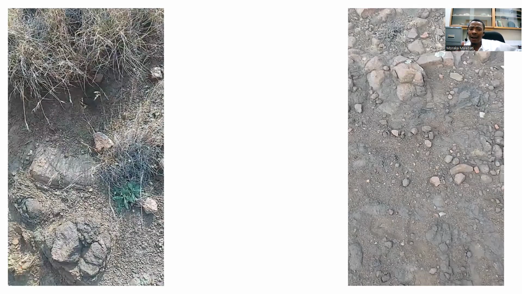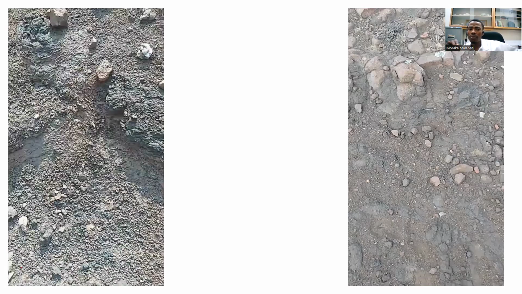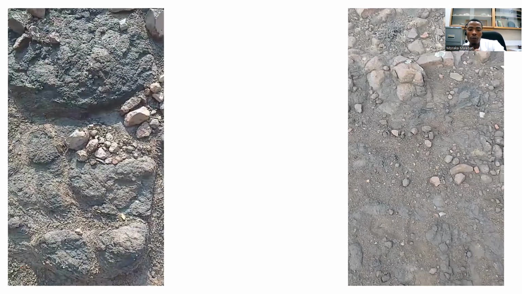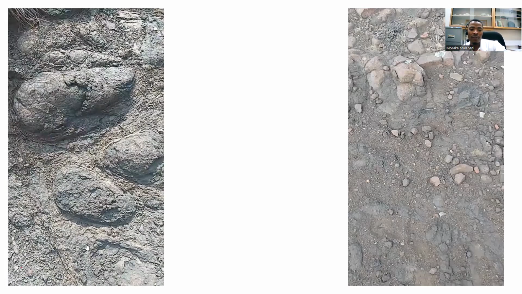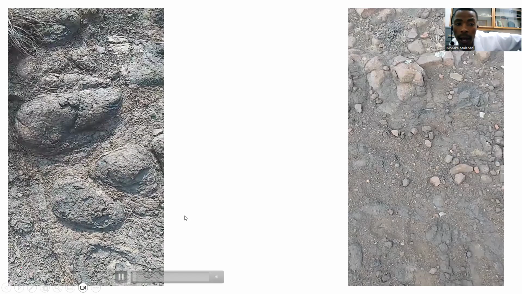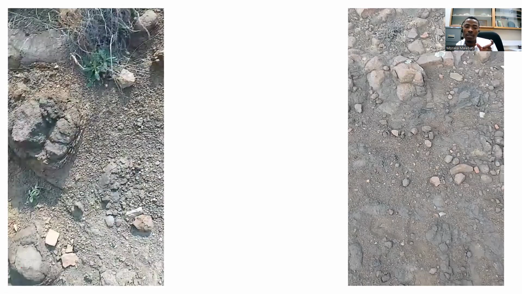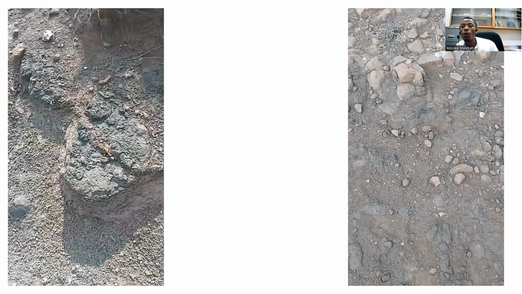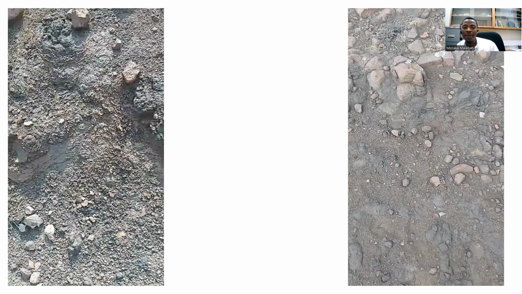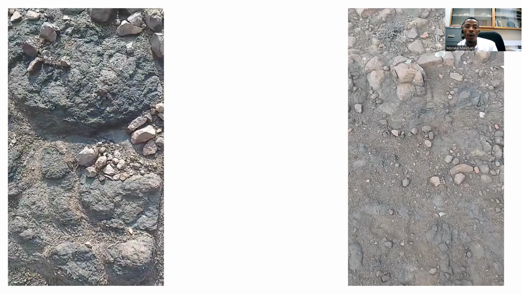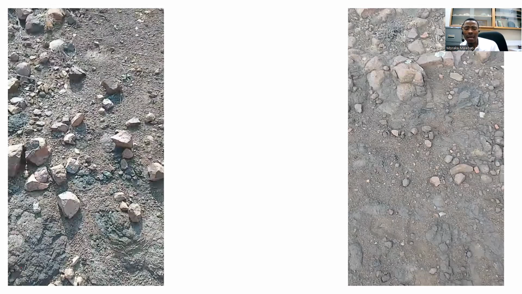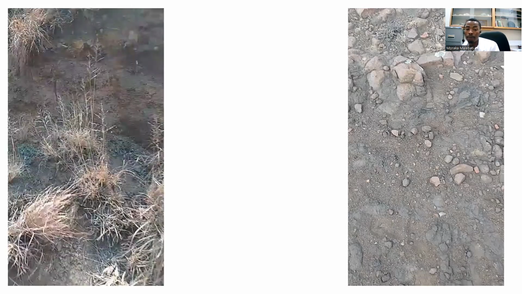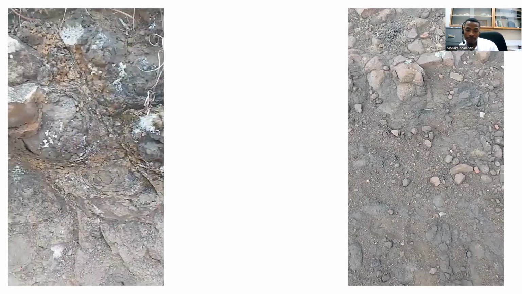That's why the people living around these areas have nice crops, because of the easily weathered basalts giving the soil its nutrients.